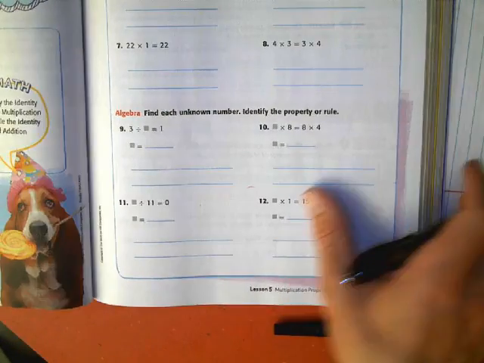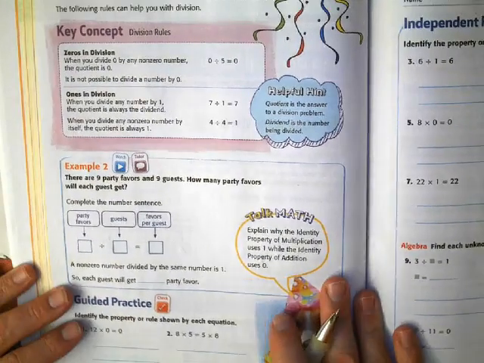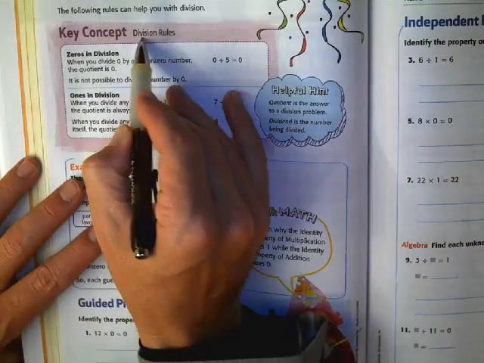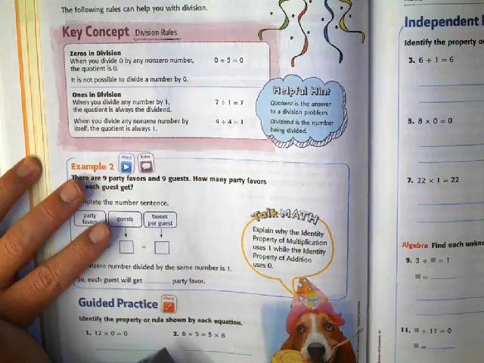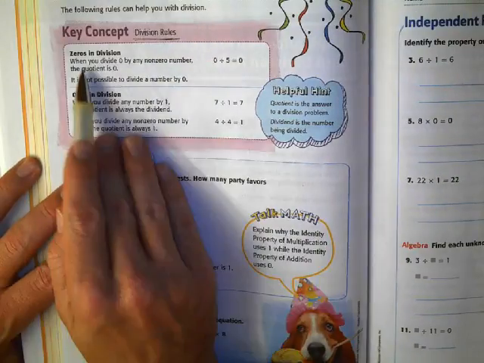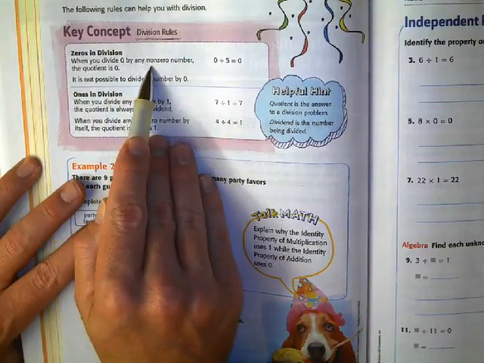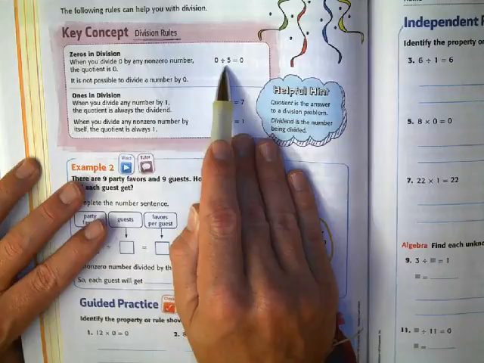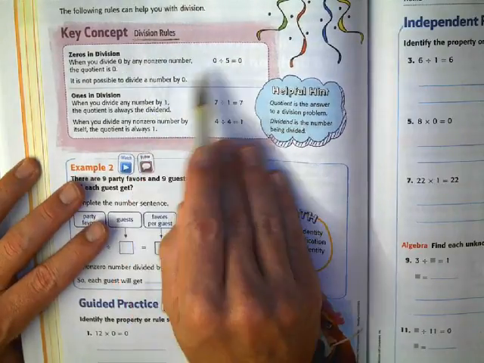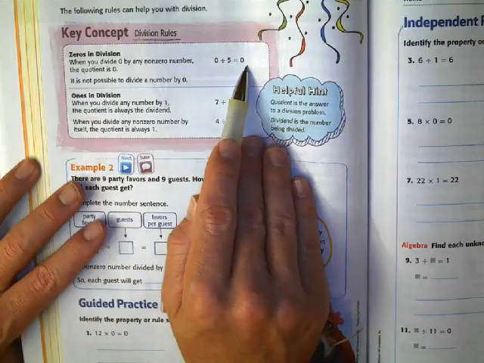Flip the page. Okay, these are our division rules. We have division rules just like we had subtraction rules, and we have 2 really easy ones. One, the zeros in division. When you divide 0 by any non-zero number, the quotient is 0. So 0 divided by 5 is 0. If I have 0 apples and I put them in 5 groups, I still have 0 apples.